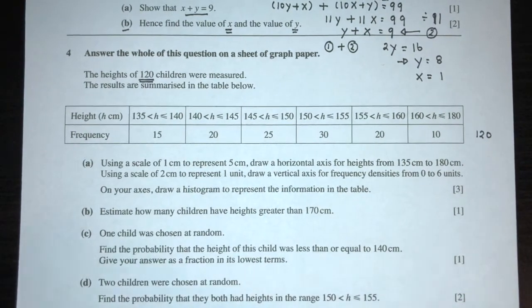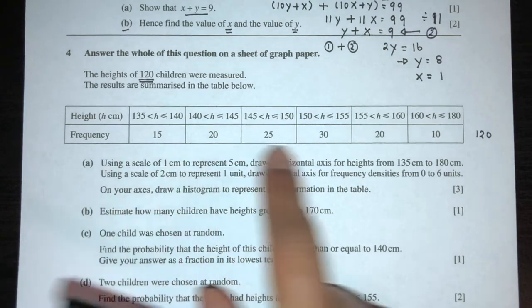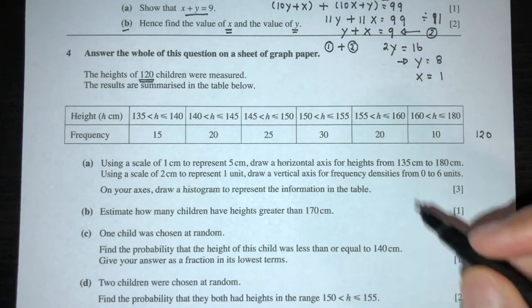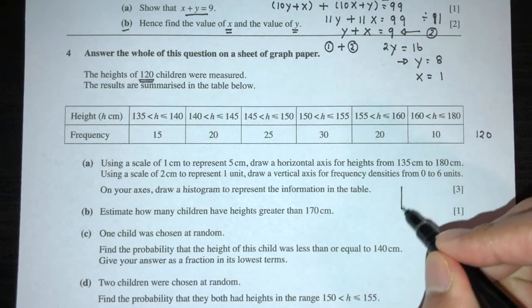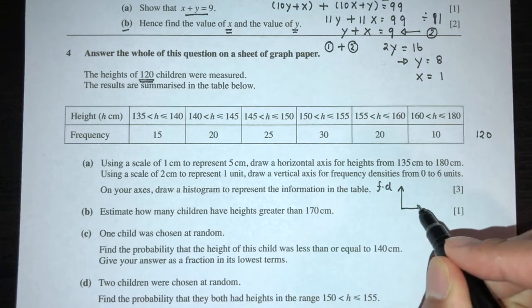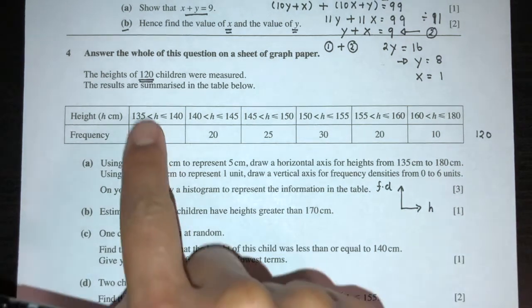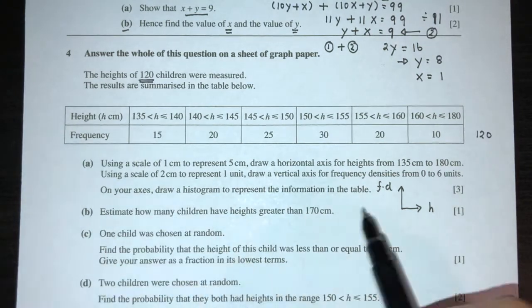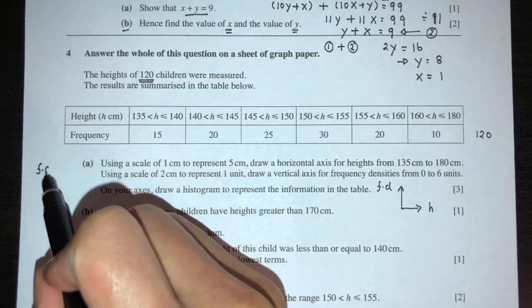Now part A, we have to draw a histogram for this information. So this one I think is pretty easy. You guys must know how to draw this by now. I will not be drawing this histogram for you, but I will just explain what you need to find. So a histogram looks something like this. On this axis you will have the frequency density, and this is your heights. The groups are given to you already, so you have to find this value. So you have to know, frequency density is defined by what?